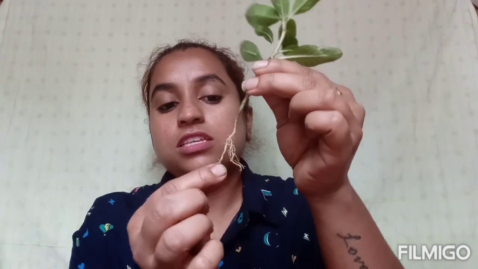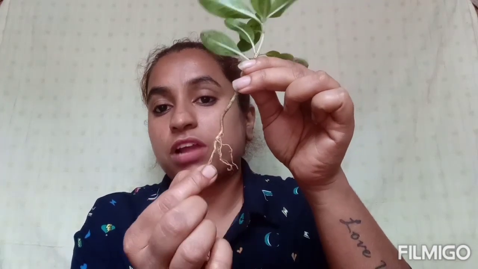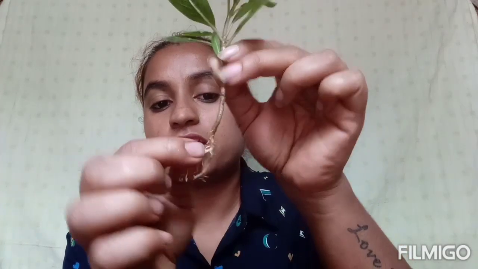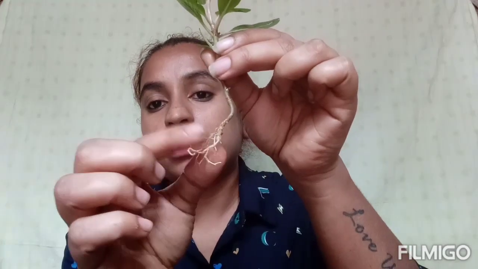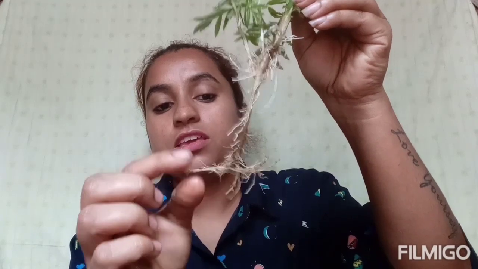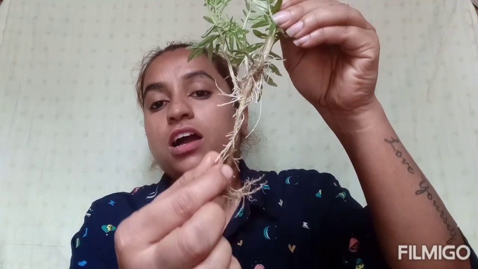Let me show you. Look at this plant. This is a very common plant. As you can see, this is the primary root, the main root, and you can see that there are smaller roots coming out of the main root. Or let me show you another plant. Here, this is the main root, and there are smaller roots coming out of the main root.